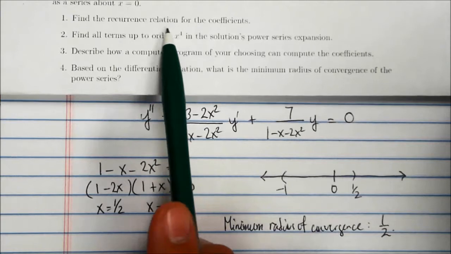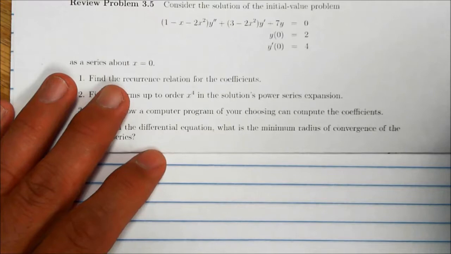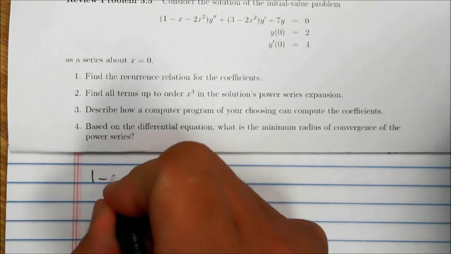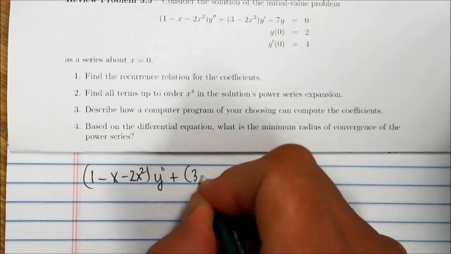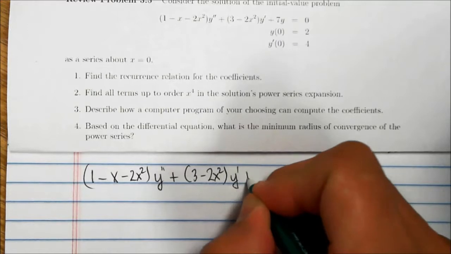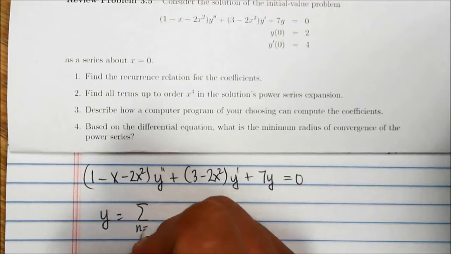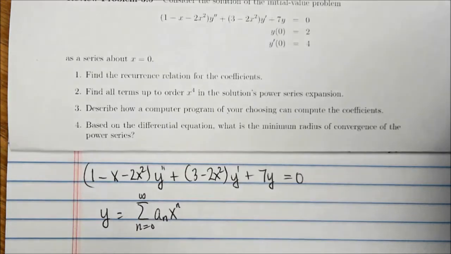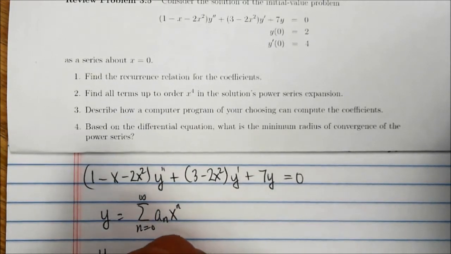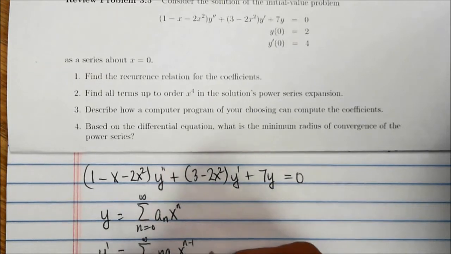Okay, next part, find a recurrence relationship for the coefficients. So again, let's start over. So we have (1 minus x minus 2x squared) y double prime plus (3 minus 2x squared) y prime plus 7y equals 0. And we're doing a power series about 0. So y is the summation n equals 0 to infinity, a sub n x to the n. All right, we got a lot of work to do for this one. First, let's figure out y prime. Y prime is summation n equals 0 to infinity, n times a sub n x to the n minus 1.